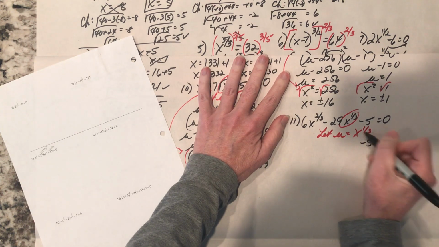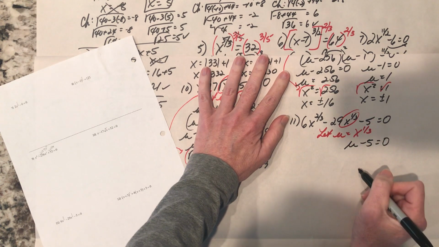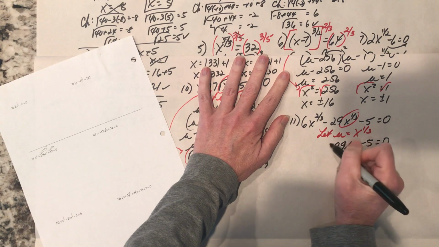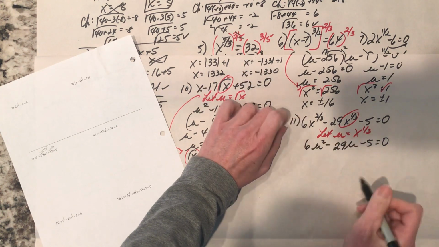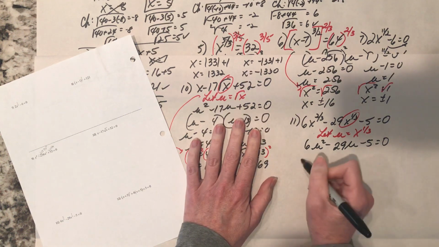0, negative 5, oh, there it is. Plug in mu in its place. 29 minus, oh, there's it squared, so mu squared. Don't forget the 6. Let's factor this.